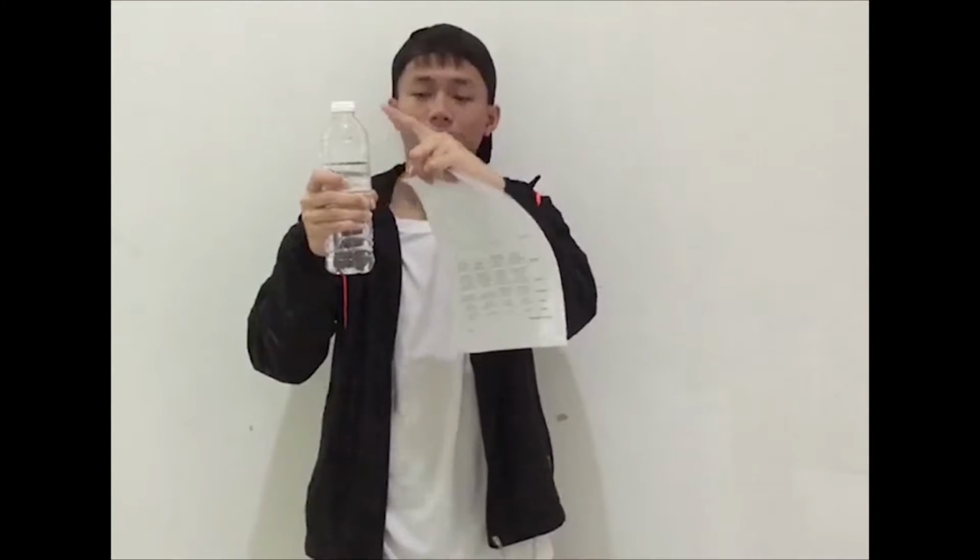Compress this bottle, the thing will move from top to the bottom of the bottle slowly, and when we release it, the bottle will expand, so the thing will move from bottom to the top slowly.